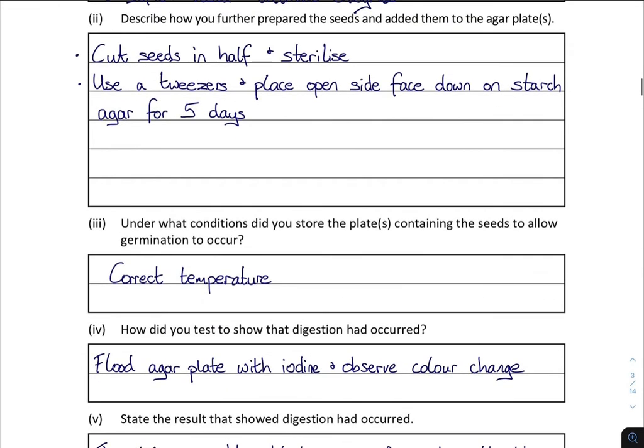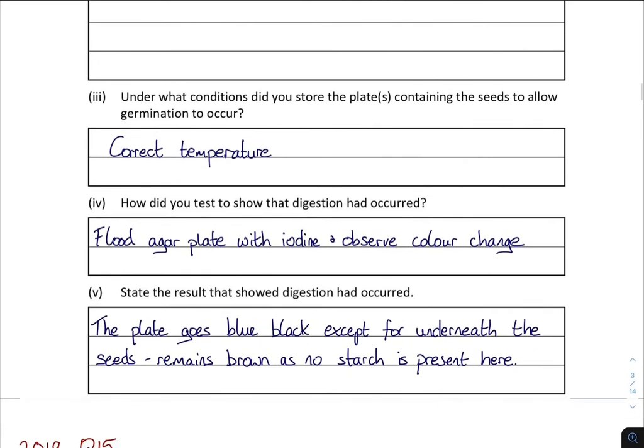Under what conditions did you store the plates containing the seeds to allow germination to occur? Well, you made sure that you had the correct temperature. You don't need to specify what temperature, just that it was the correct temperature. How did you show that digestion had occurred? Well, that's the last part.